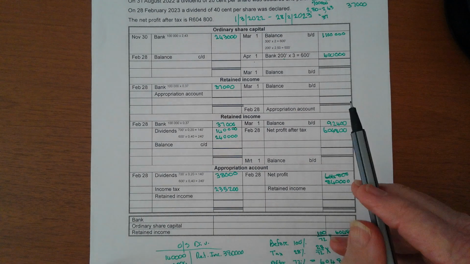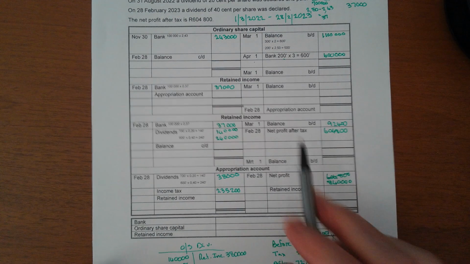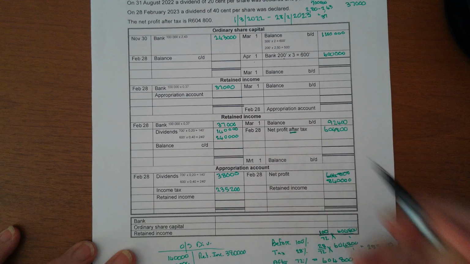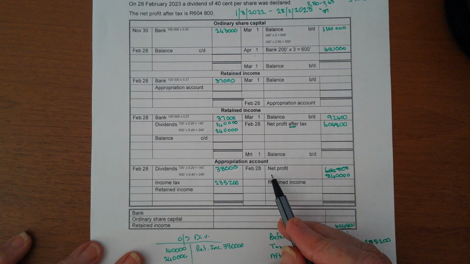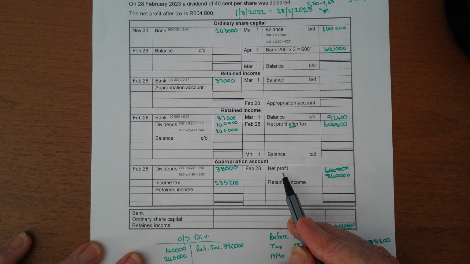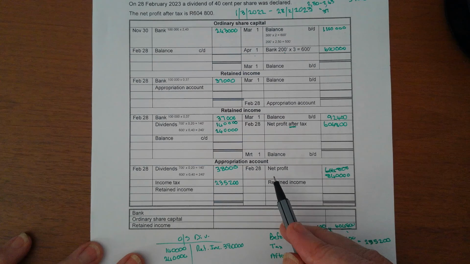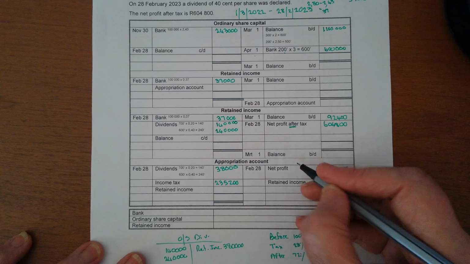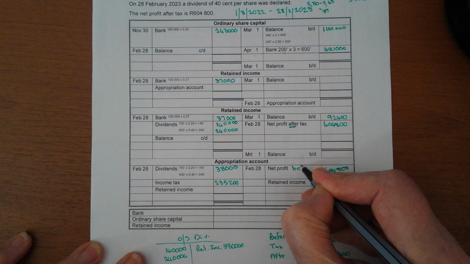So remember, there's a difference between these two accounts. The amount that you take to retained income is the net profit after tax. The net profit that you take to the appropriation account comes from your profit and loss, and that's your net profit before tax.